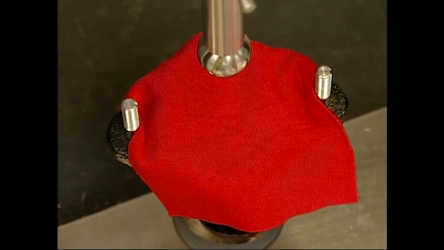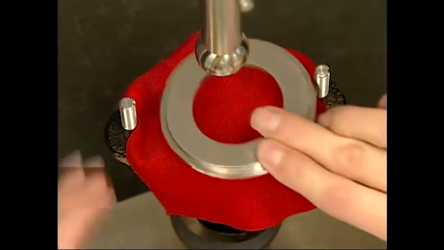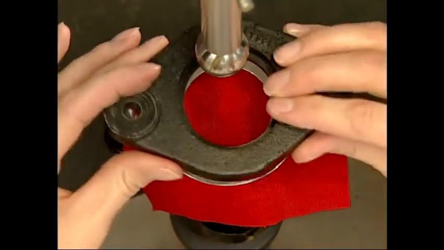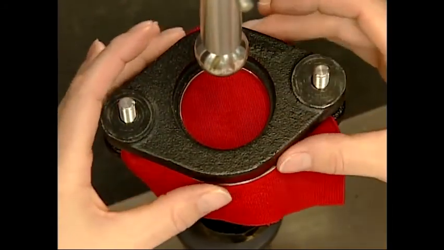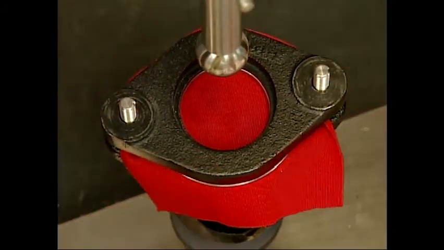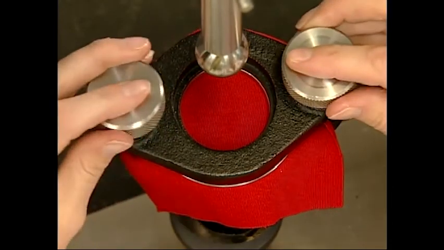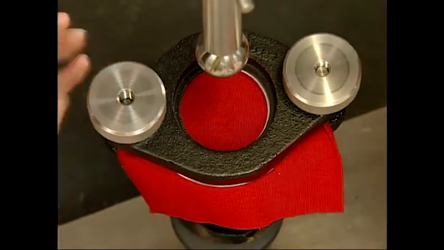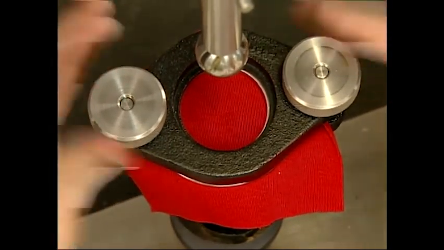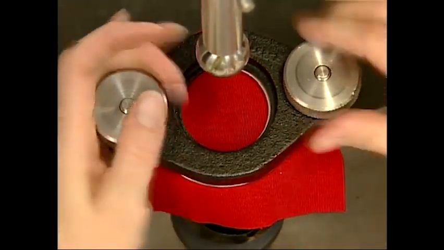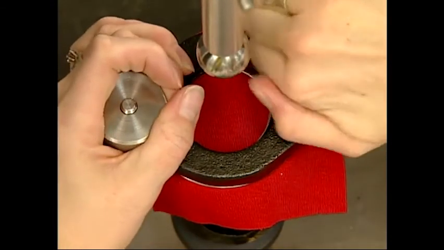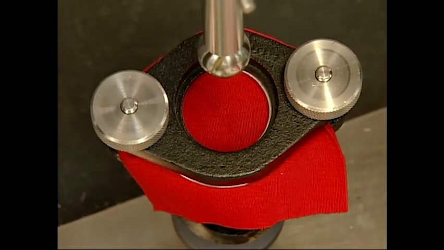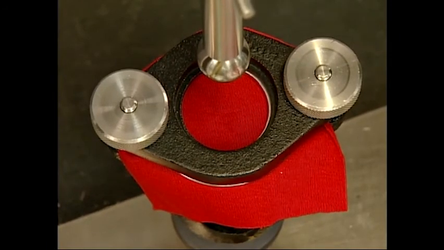Specimens are placed in a ring clamp assembly. Upon activation of the ball, the fabric is stretched by the actions of the ring clamp assembly and the ball.